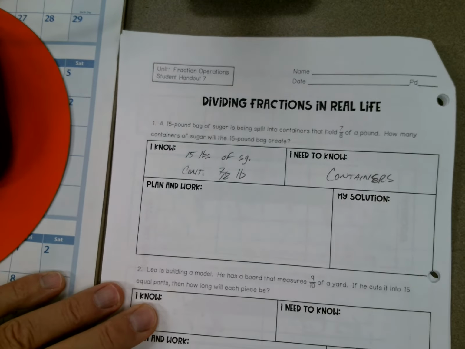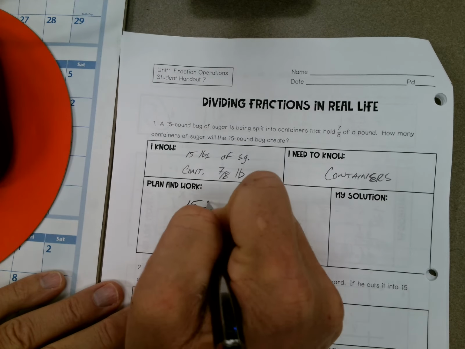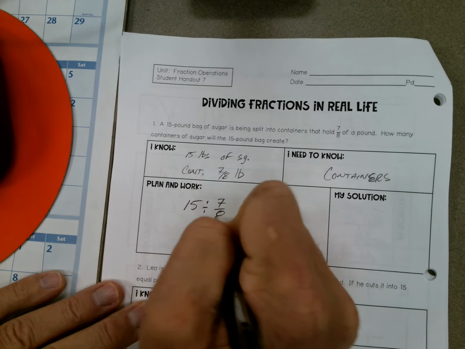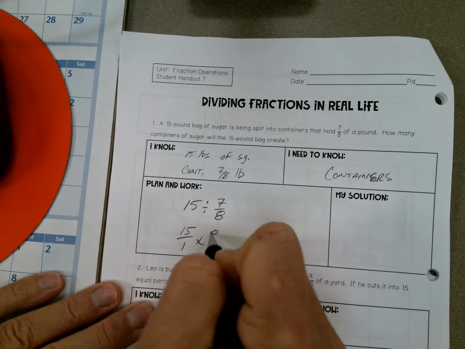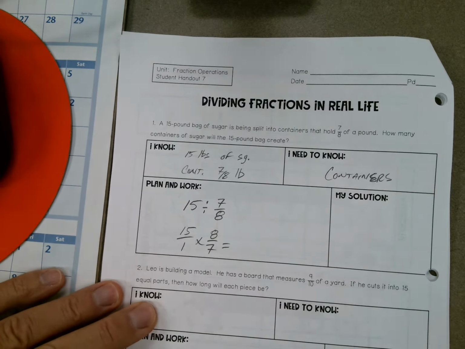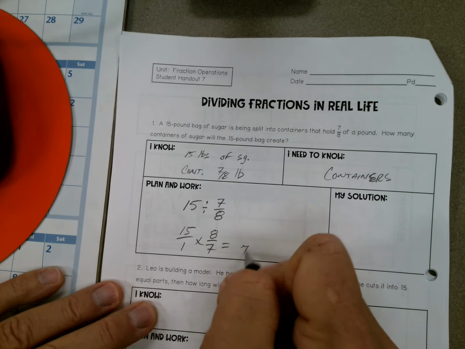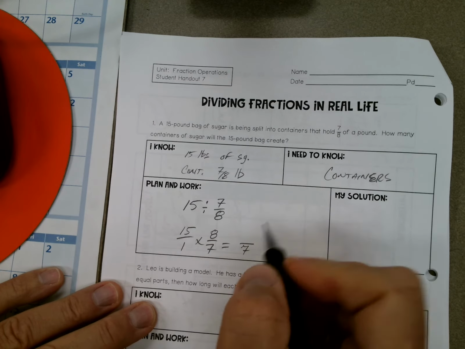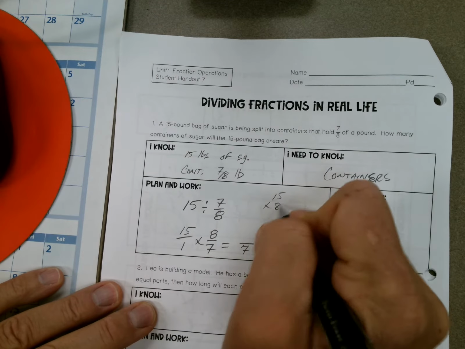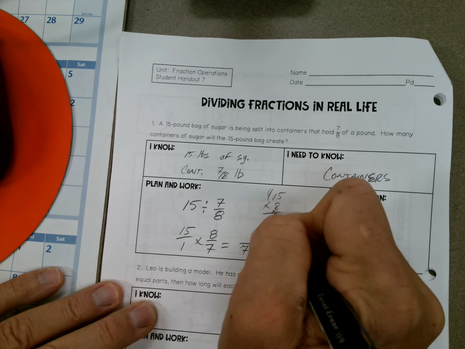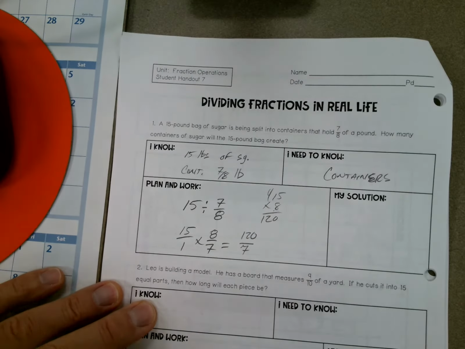So my plan of work is essentially I'm going to take this 15 and divide it by 7/8. 15 over 1 times 8 over 7, right? 7 times 1 is 7, and 15 times 8, that's 40, carry the 4, that'd be 120 over 7.